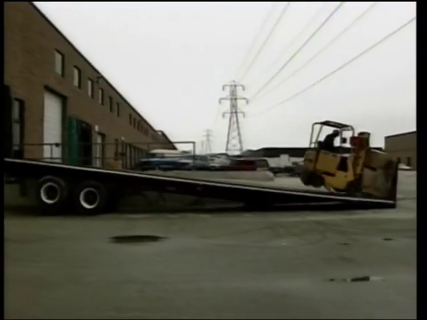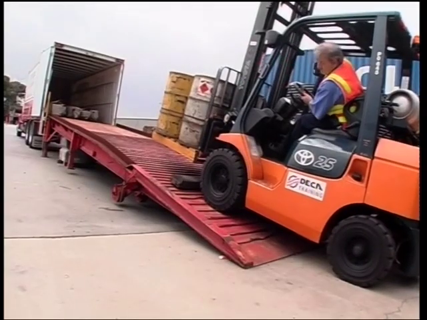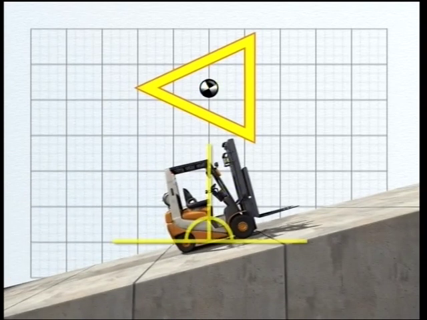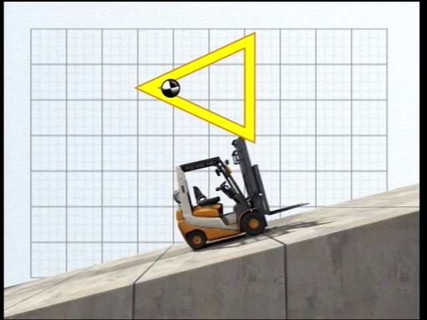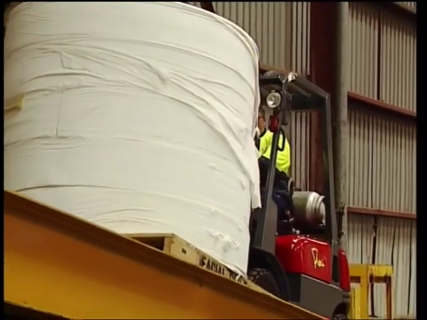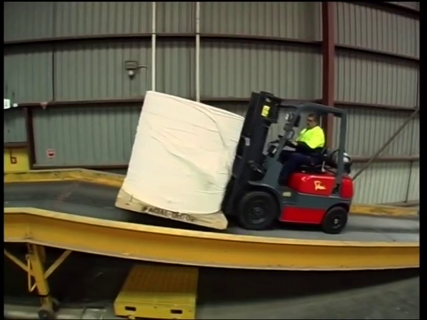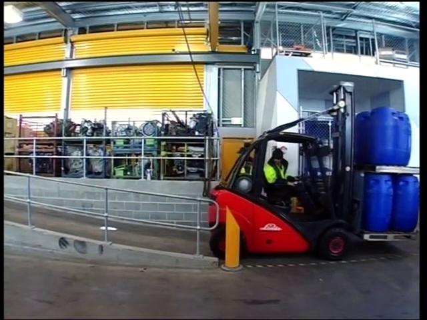Whenever you undertake a task, it's essential to assess the effect of the specific operating environment on your forklift's stability. The surface a forklift operates on can cause serious stability problems. When driving up a gradient, the center of gravity is moved backwards in the stability triangle. If you drive a forklift on an incline, you must keep the load on the uphill side. Do not reverse up an incline.